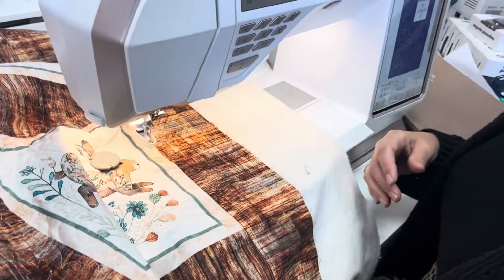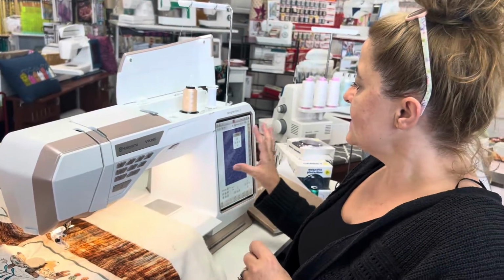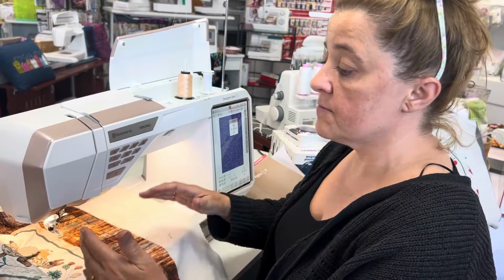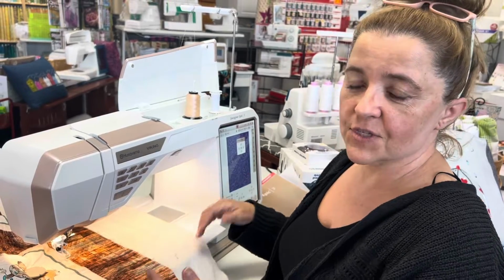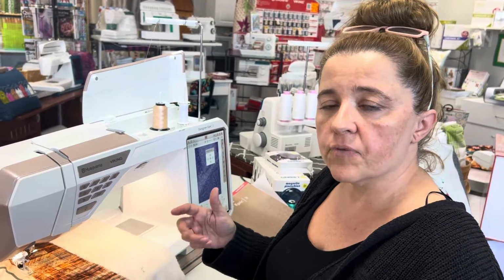So what is the difference here? The difference is that I did not move my design to suit my fabric. I moved my fabric to suit the design. So I hope that makes sense to you. It's two ways to achieve the same process.